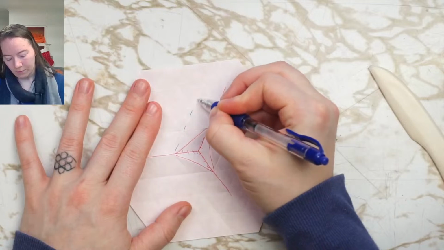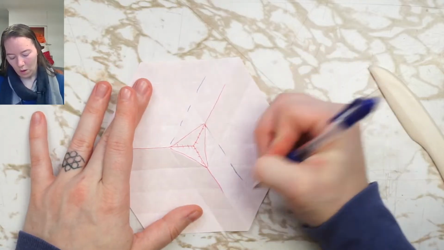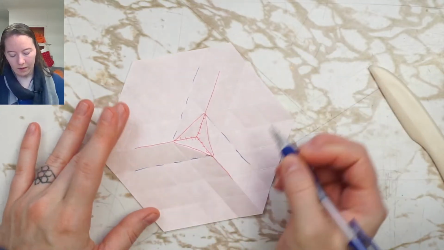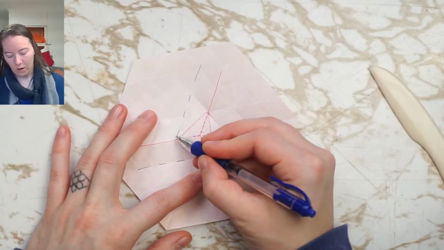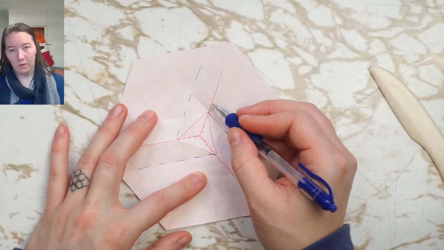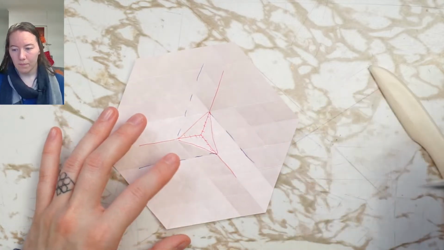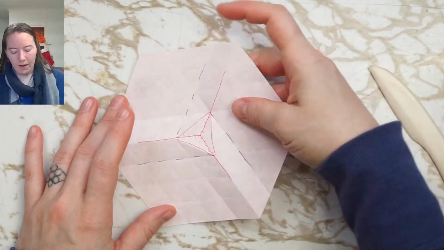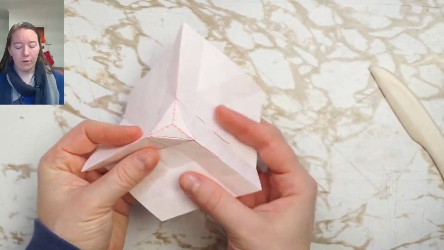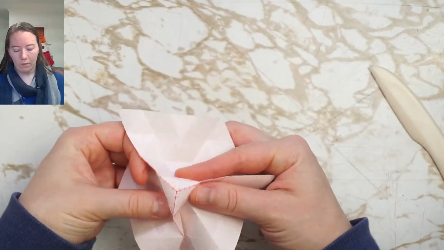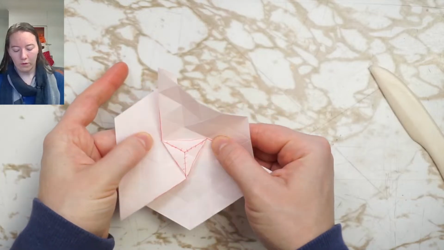Also, the valley folds are coming exactly to the corners of this new shape, this central polygon of the twist. And that is a pattern we'll see over and over. The valleys always come to the corners of the twist.